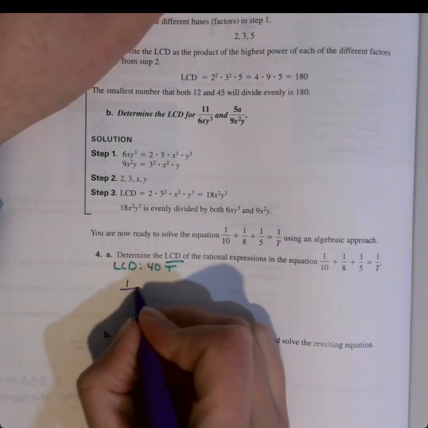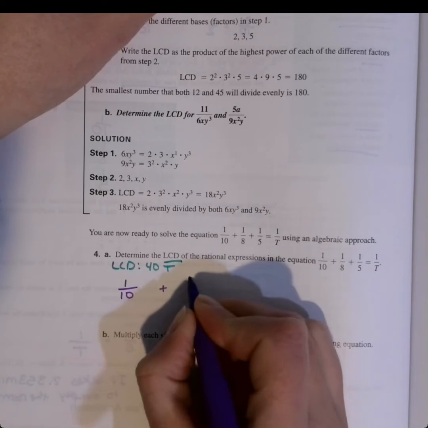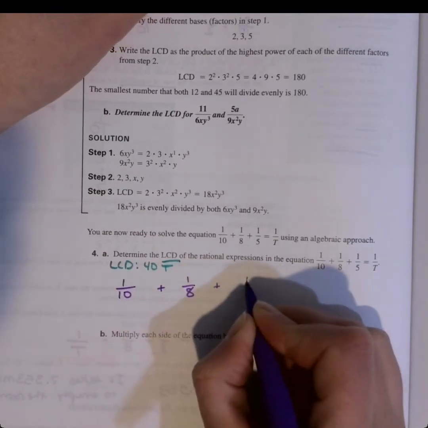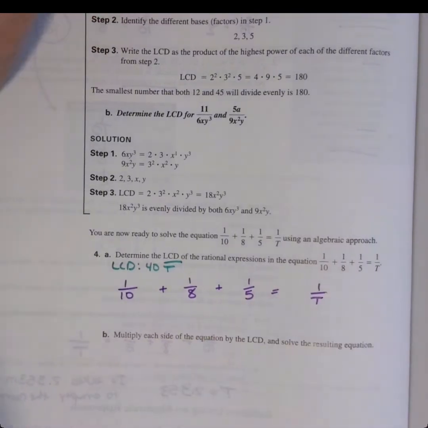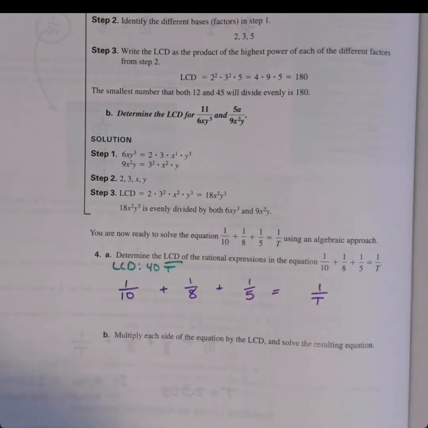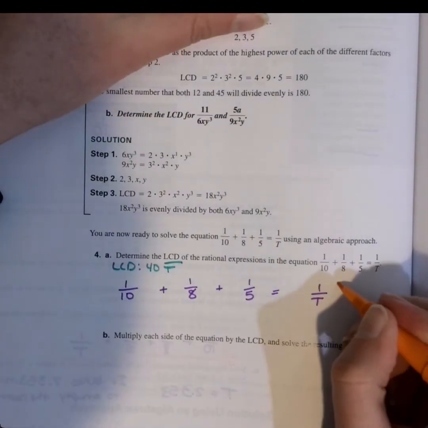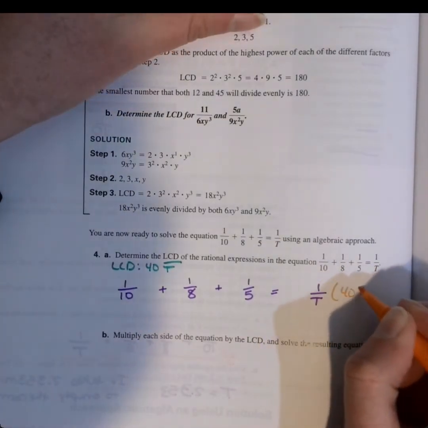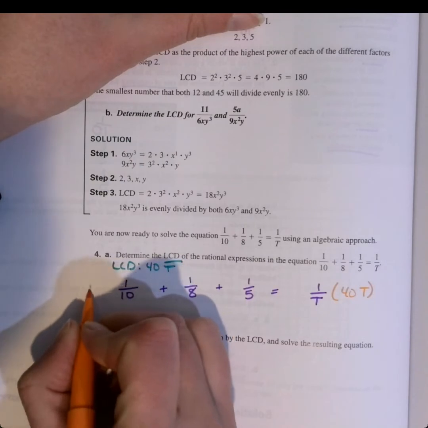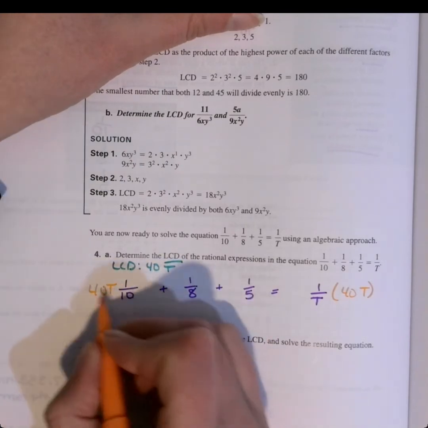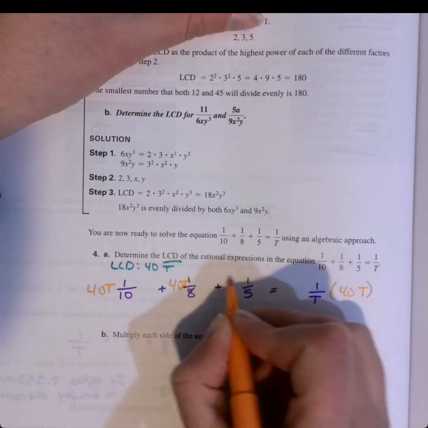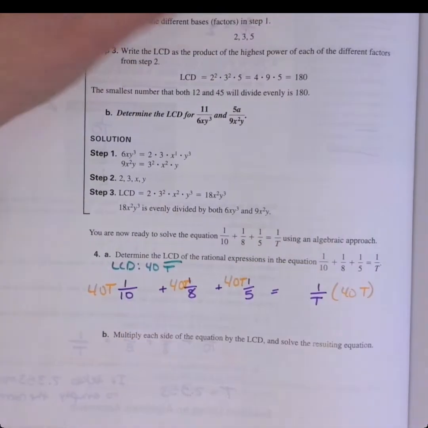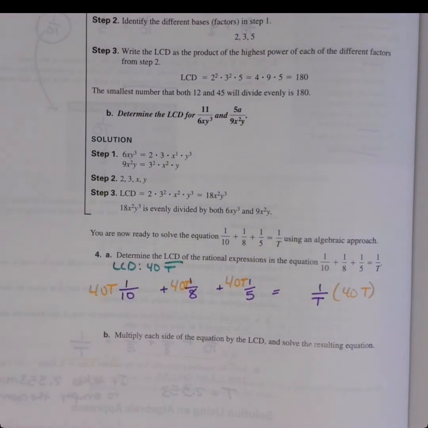So 1 over 10 plus 1 over 8. I'm spacing this out quite a bit. Plus 1 over 5 equals 1 over t. I want to multiply everything by 40t. So times 40t. And again, I want to multiply this whole side by 40t. But if I put this in parentheses, I know this is going to have to distribute. So I'm actually multiplying every single piece by 40t. So I'm just going to write them in so that I can cancel the part of it out.